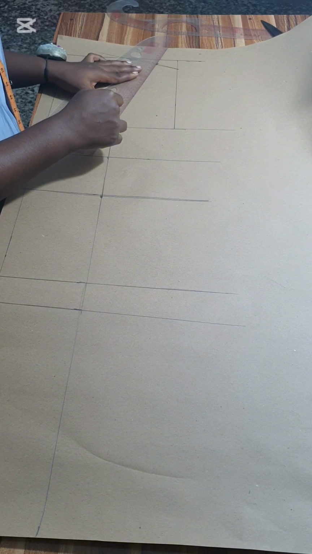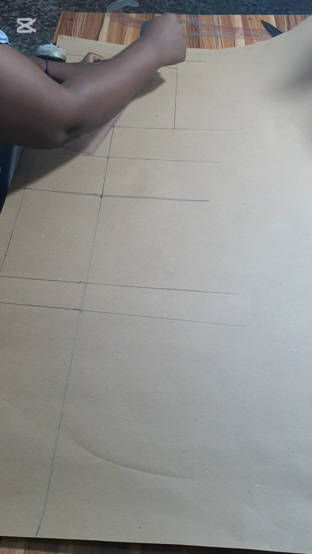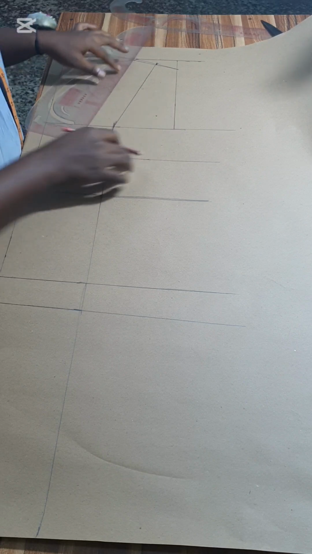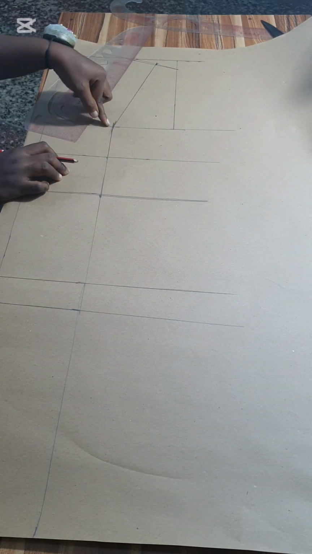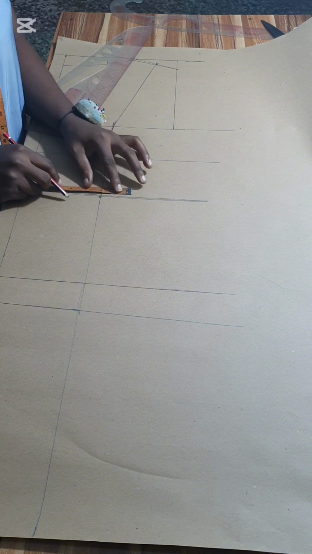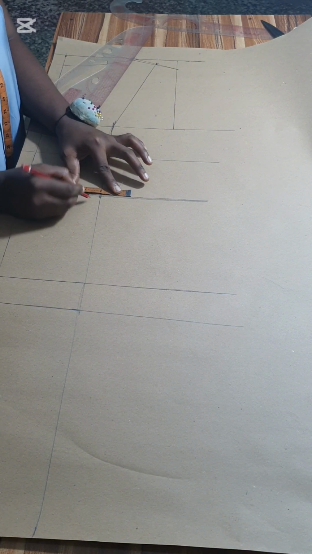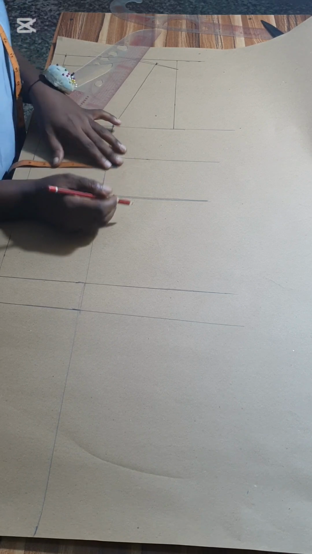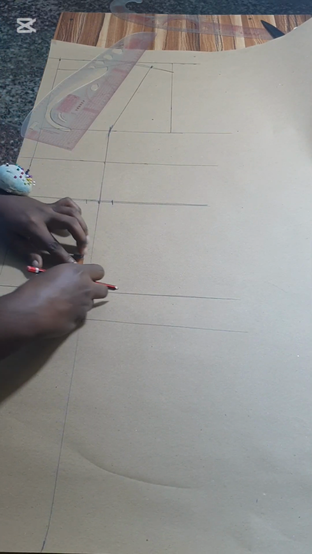So I'll connect this line to the chest line. I have contoured it in a way it won't be too sharp. And I'll come to the waistline and take out my darts for the waistline, 0.75. She's a large size, so that is what we always do. From the hip line, I will come up 3 inches.